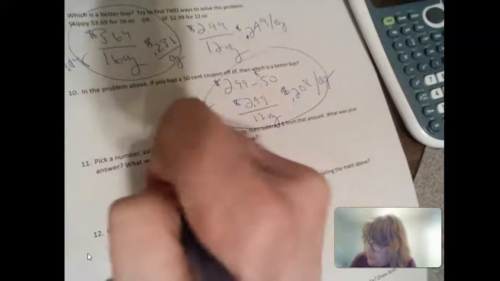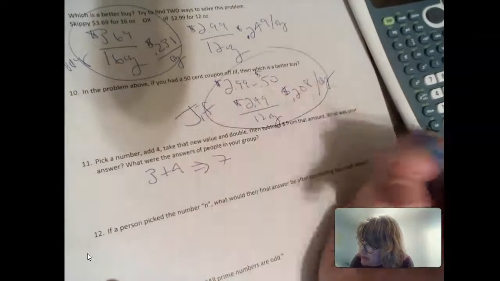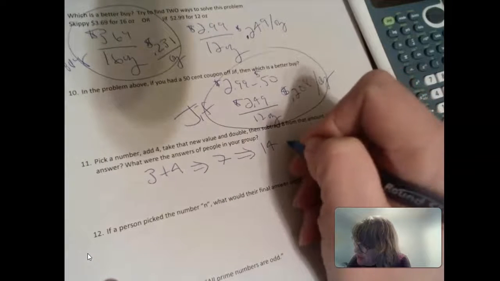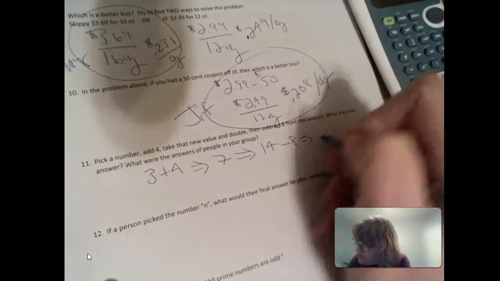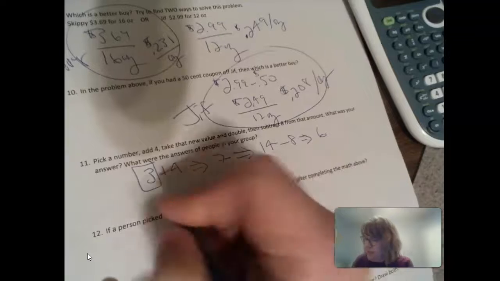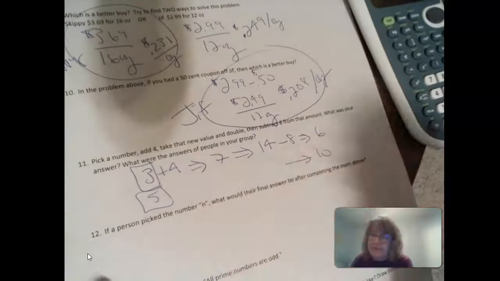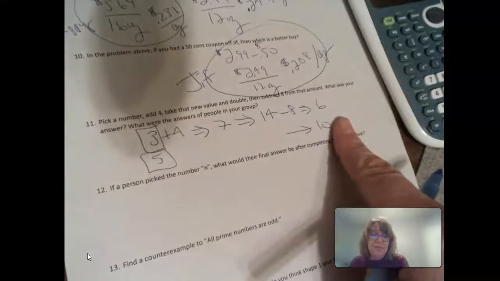All right, this one, we just tried a bunch of different numbers. So say you pick a number 3, you add 4, you get 7. You take that new value, double it. So if I double that, I get 14. Then subtract 8, I get 6. Okay, so when I started with 3, I ended up with 6. And if we did a bunch of examples, if you started with 5, you ended up with 10 and so forth. So we figured out that our original number always doubles.